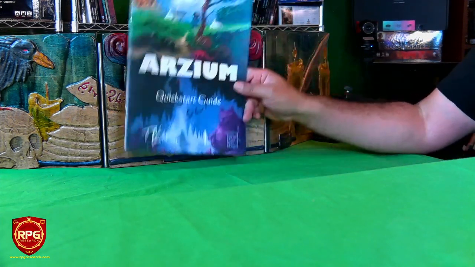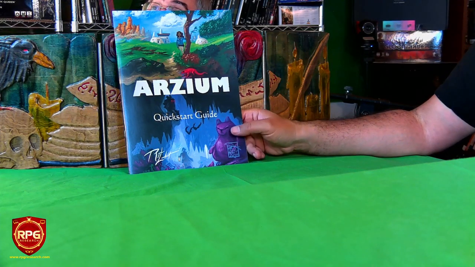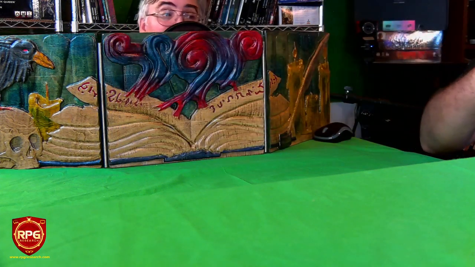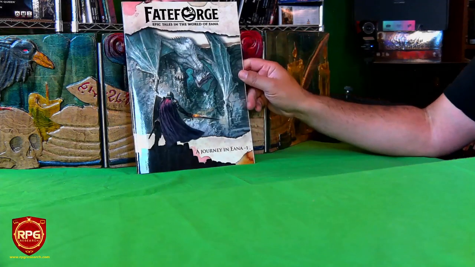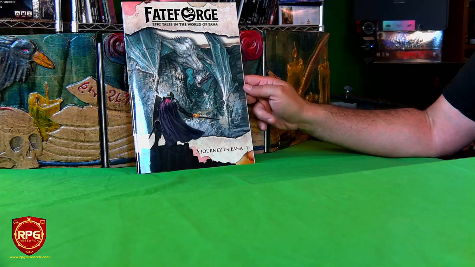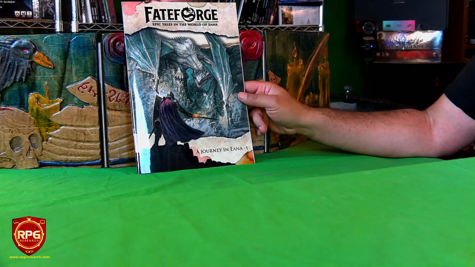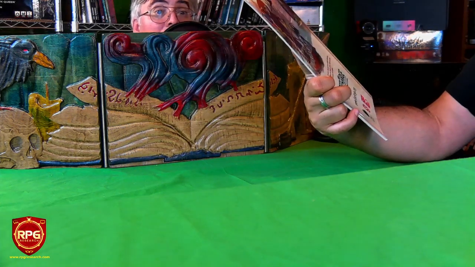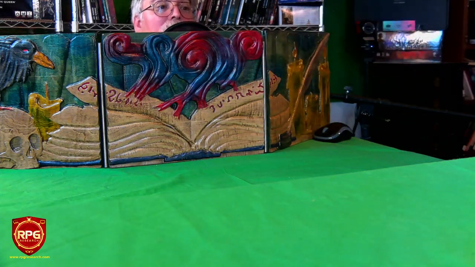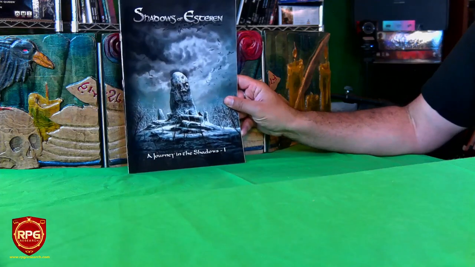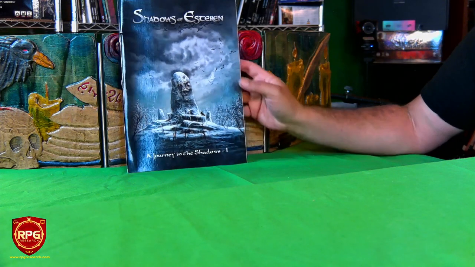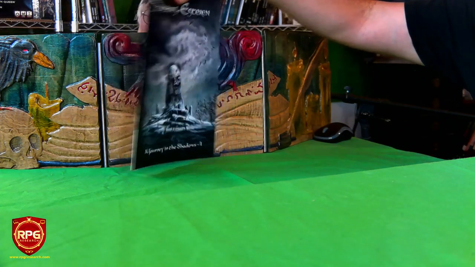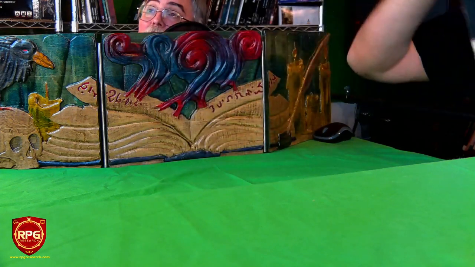From Red Raven, Arzium, Quick Start Guide. We've got Fate Forged, A Journey of Ina, 1. This is 5e. Okay. Any others 5e? No, I'm not seeing any other 5e. Shadows of Estren. That I know is not a 5e game. Dragonbane, The Sinking Tower. All right.